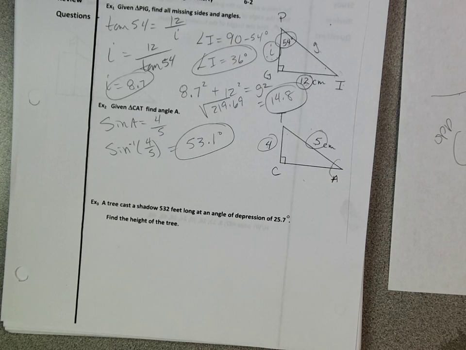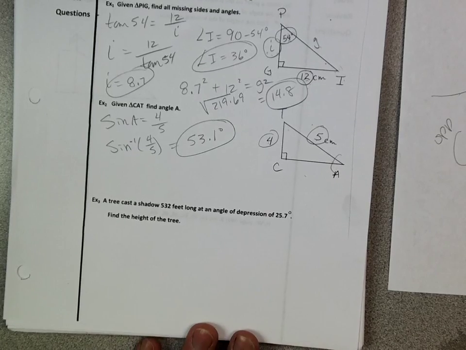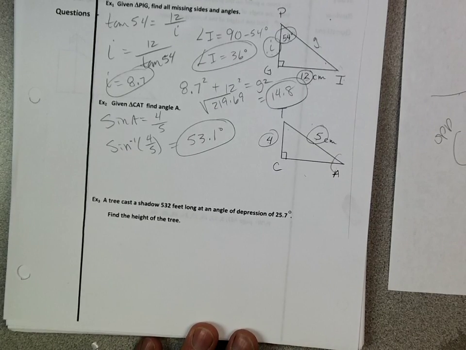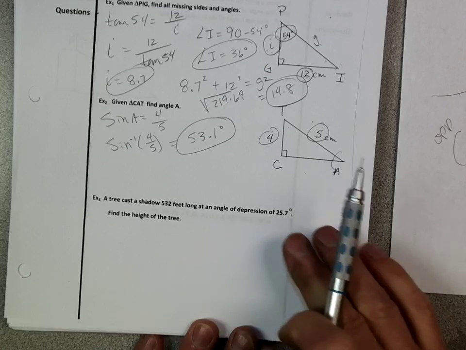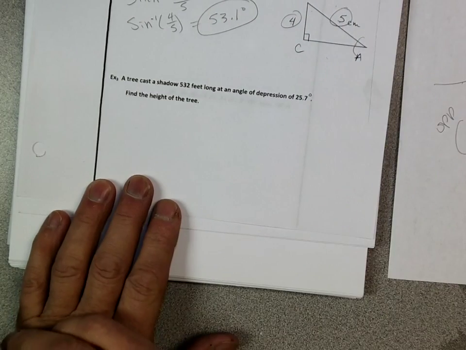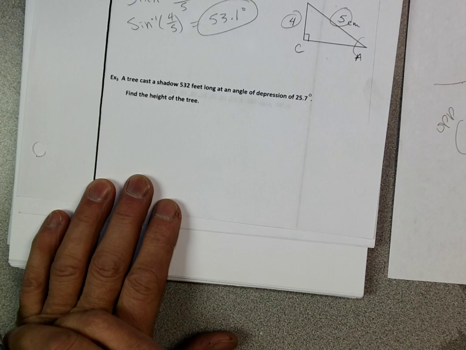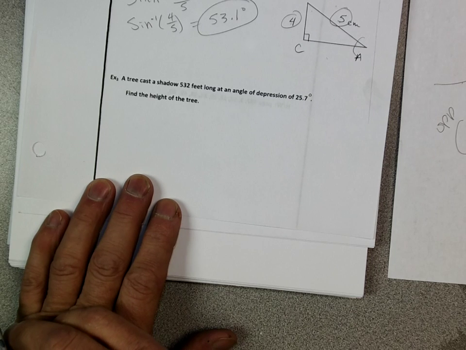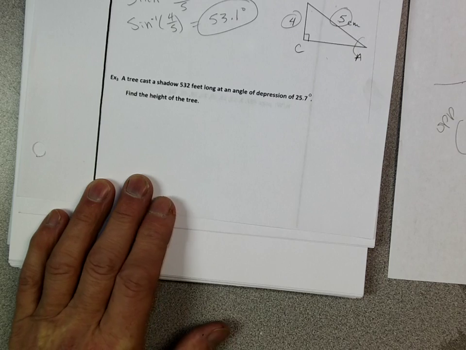Put in a little star. Never expect me to draw anything perfectly, okay? I'm not a good artist. In fact, you're going to see example 3. Colby, am I missing something? No. Okay. If I am, you've got to tell me, all right?